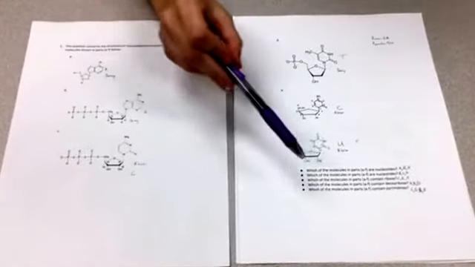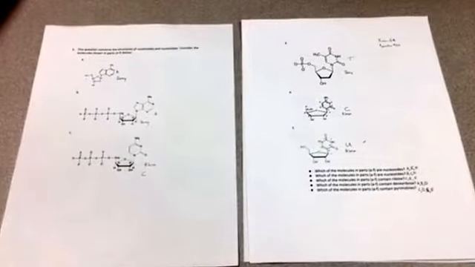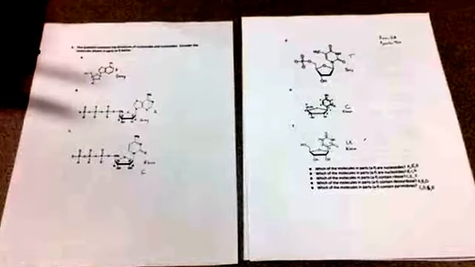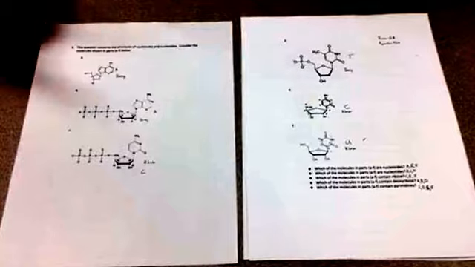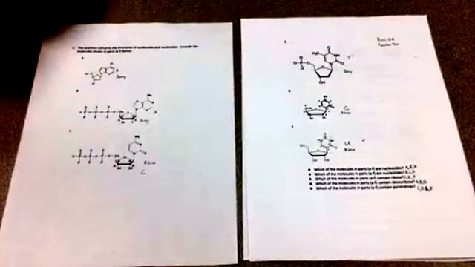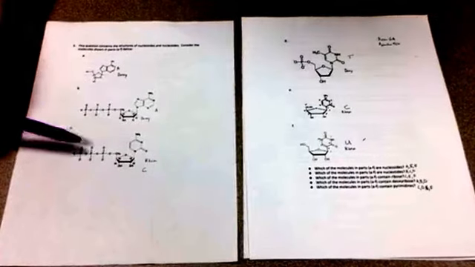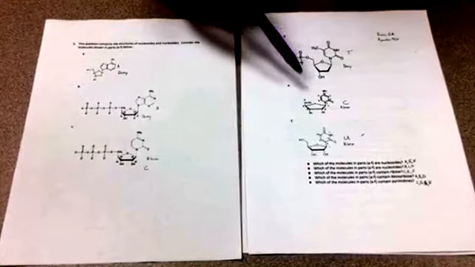And then for part E, it wants to know which ones are pyrimidines, and pyrimidines are the ones that have 1 circle on their base. So this one has 2, that one has 2. So it would be C, D, and E.